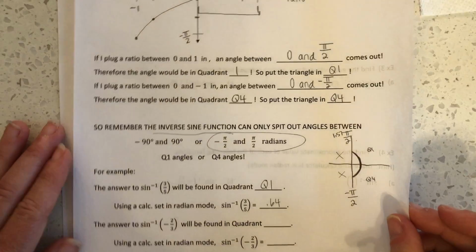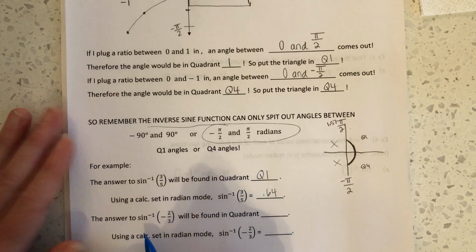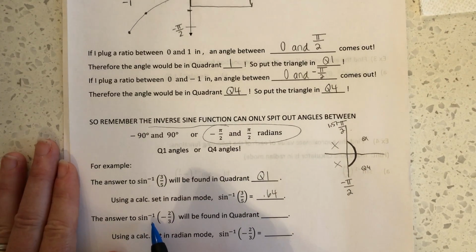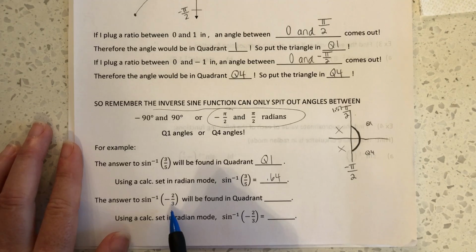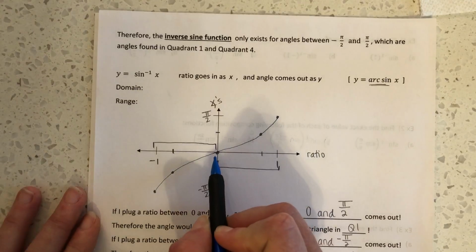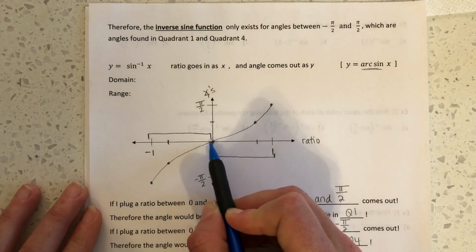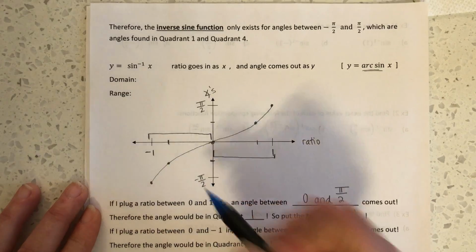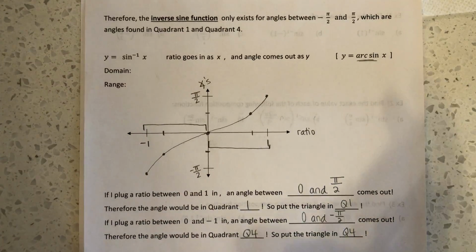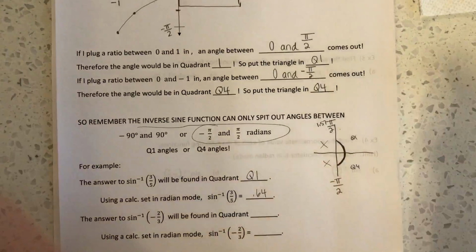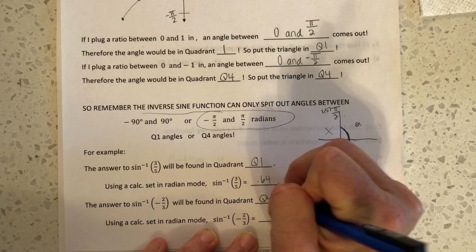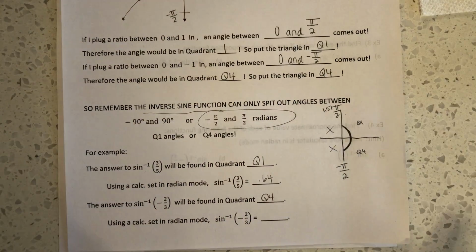So therefore, if they're asking you, what's the inverse sine of negative 2/3? If you take the inverse sine of a negative ratio between 0 and negative 1, it's going to spit out an angle between 0 and negative pi over 2, some quadrant 4 angle. It would have been an angle found in quadrant 4.